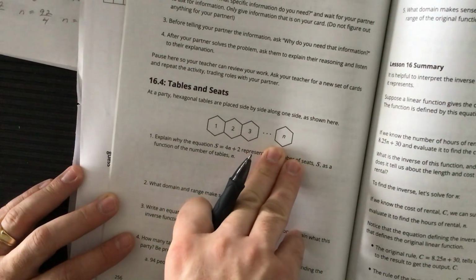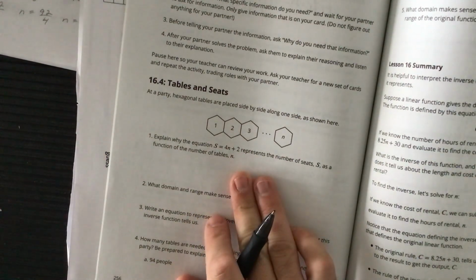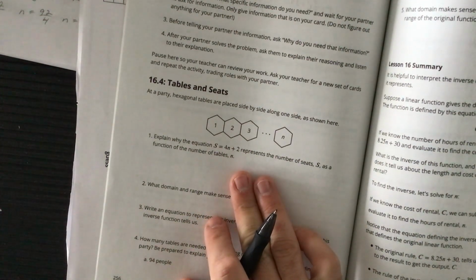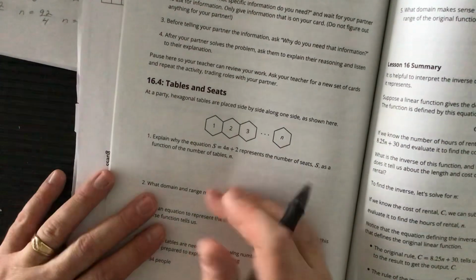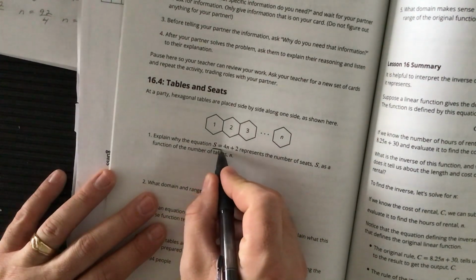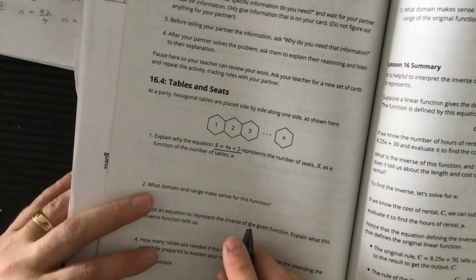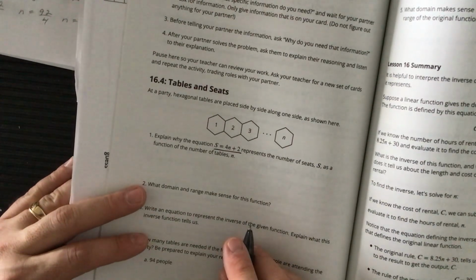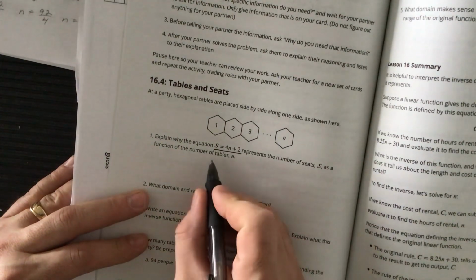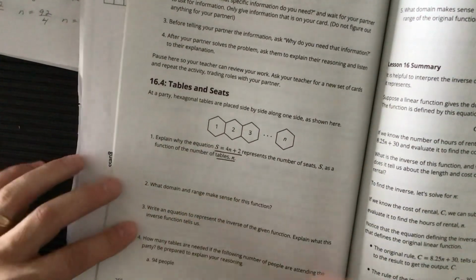Okay. At a party, hexagonal tables are placed side by side along one side as shown. Explain why this number represents the number of seats available. S is a number of seats. N is a number of tables.